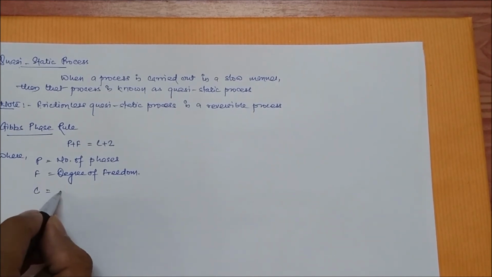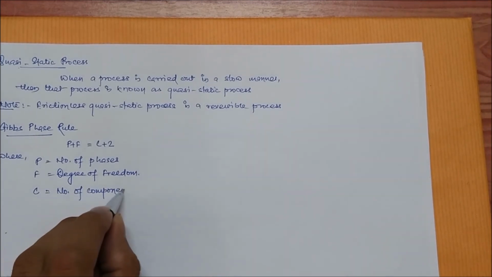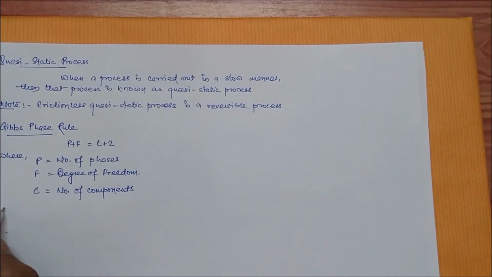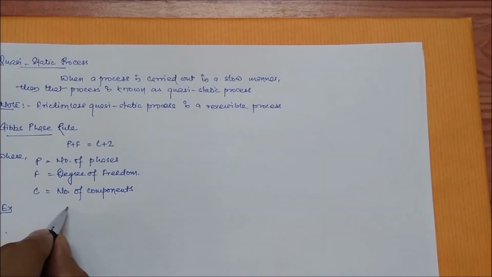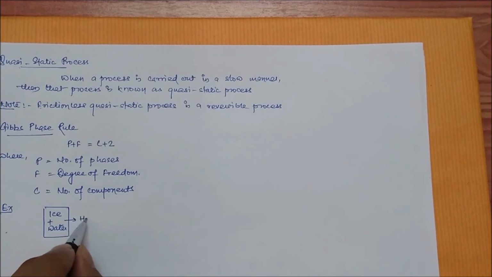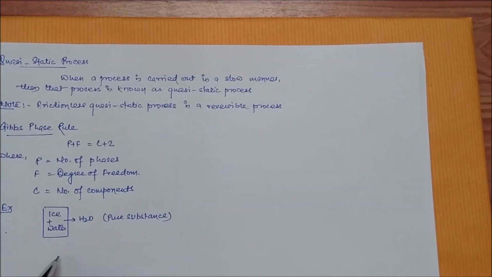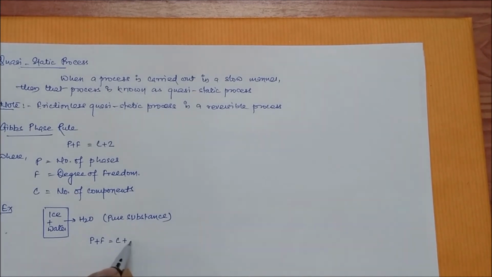And what is C? It is number of components. Suppose, let's have an example. Suppose a container contains ice and water. Both have a chemical composition of H2O, so it's a pure substance, as we discussed earlier. Now, if you apply the Gibbs phase rule, P plus F is equal to C plus 2.